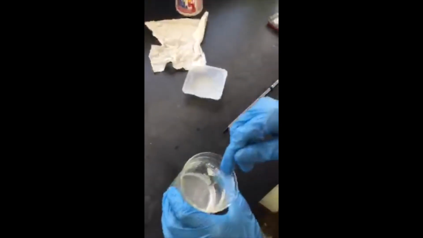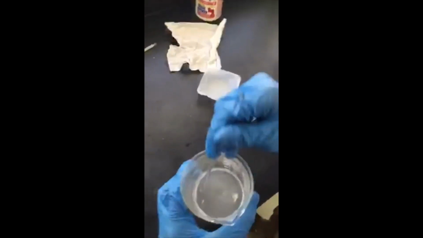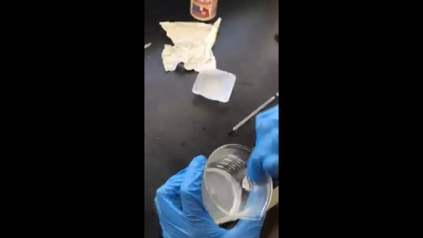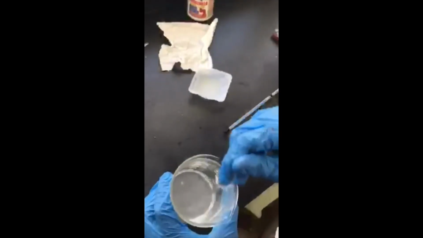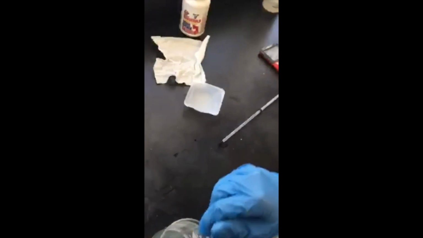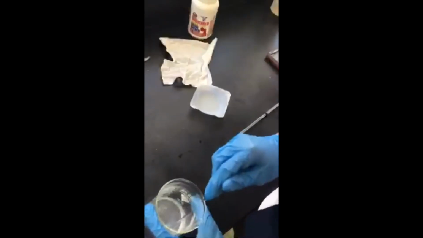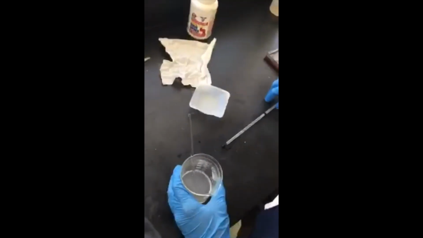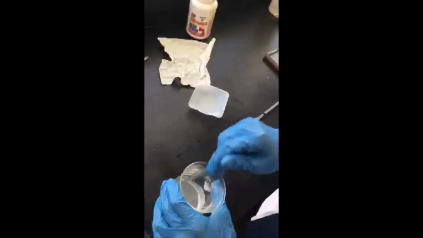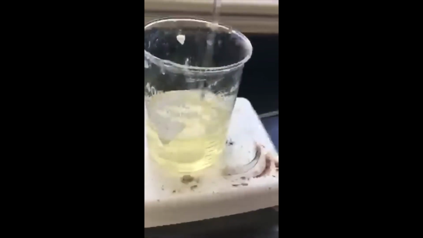Okay, so we just added sodium hydroxide crystals to ice cold water. It was 19 grams of the sodium hydroxide, 47 grams of ice cold water, and it's heating up a lot. It's already gone up to like 65 degrees Celsius. And right now we're also melting tallow, or lard. Yeah, lard. And we're getting that to liquefy.